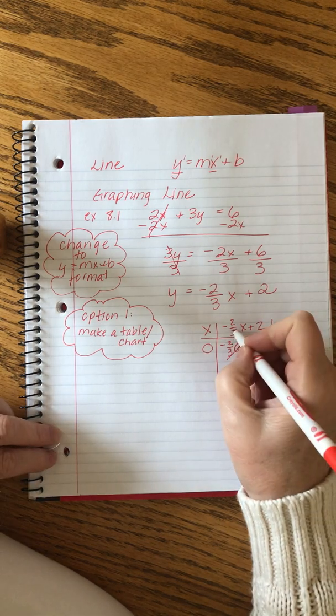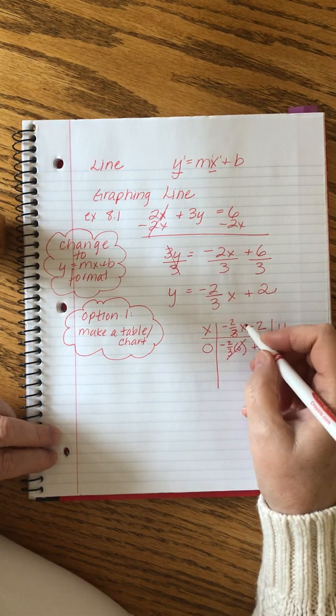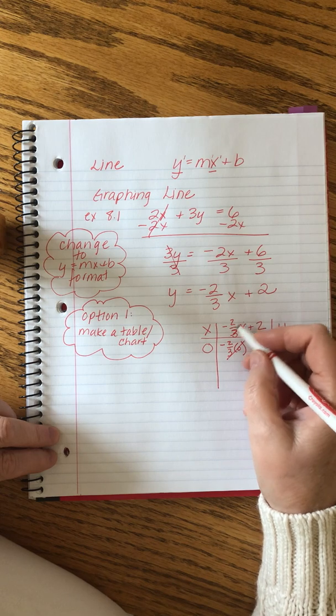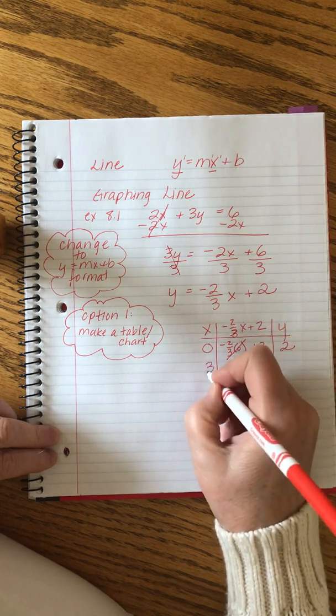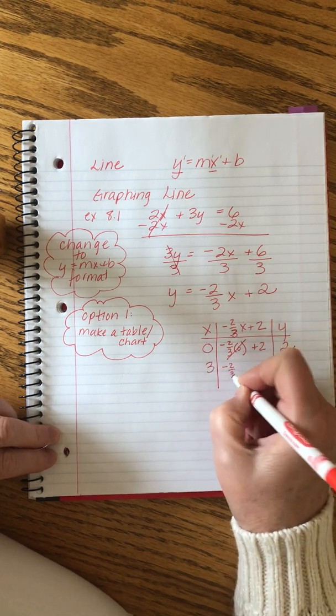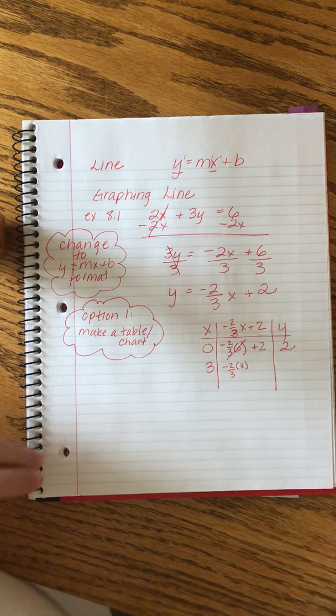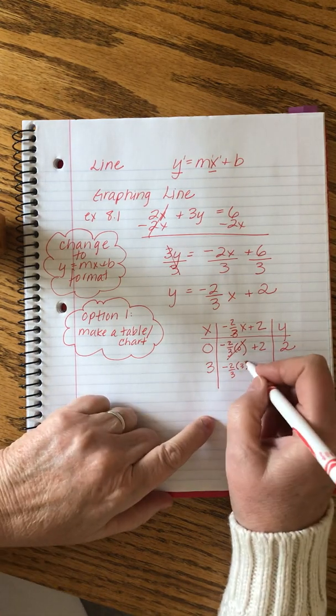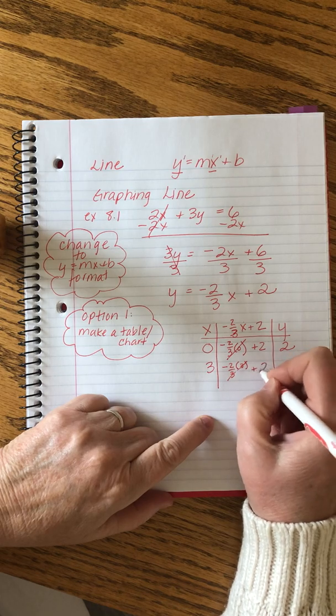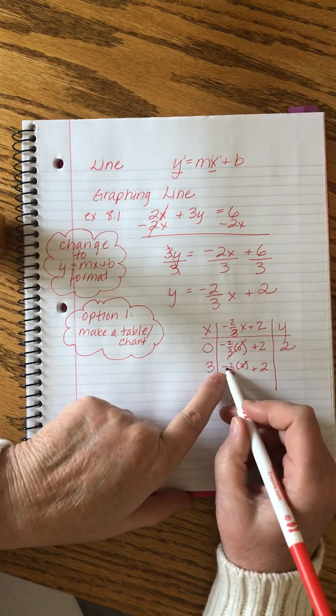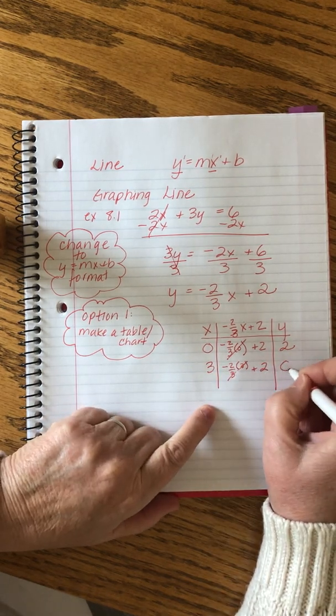Okay, now this denominator is 3. So I know that if I choose 3 for x, they'll cancel, right? So let's do that. Minus 2 over 3. And then I'm going to multiply it by 3. These cancel. Oh, and I have to write the plus 2. Now I just have minus 2 plus 2. Oh, look, that gives me 0 here.